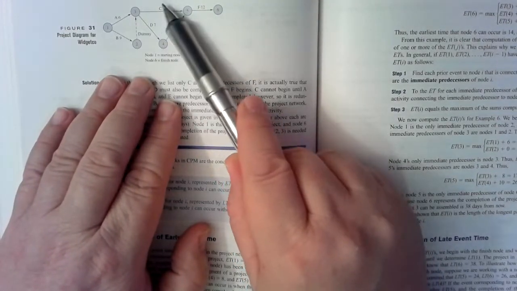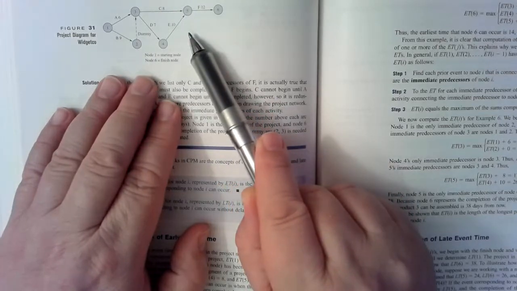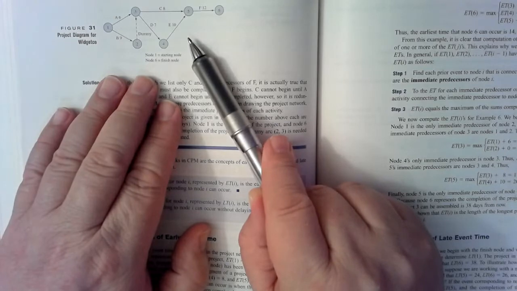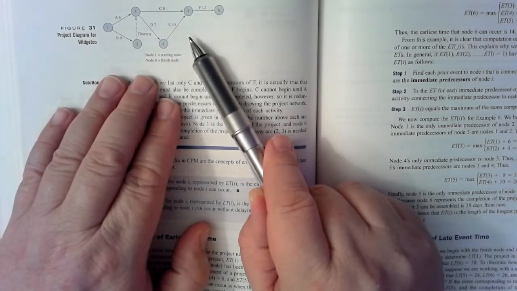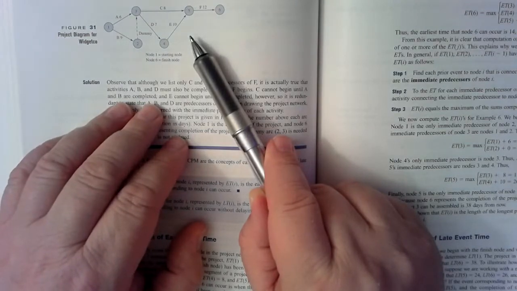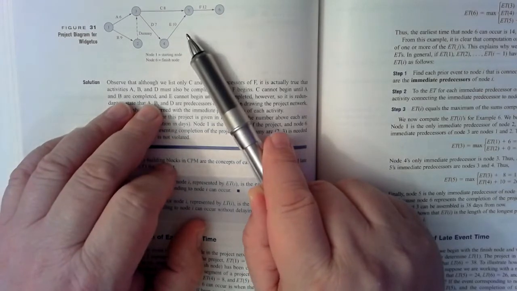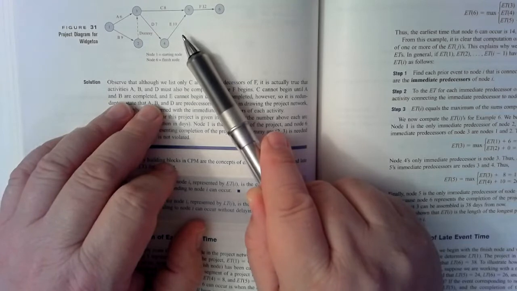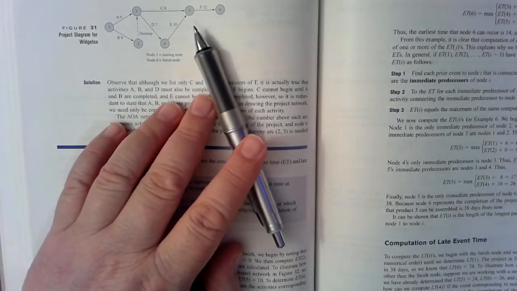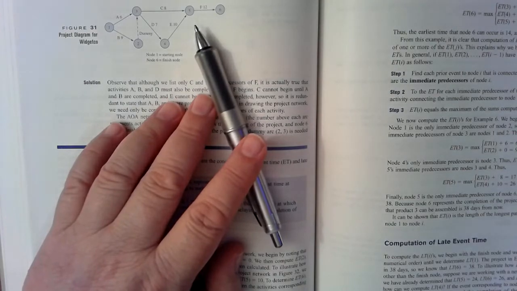This is kind of an awkward way to write this. People use activity on arc when they're going to do PERT. But since we're not doing PERT, we're just doing the critical path method, we're going to do activity on node. So let me pause for a second and get the paper out, and I'll actually start writing some stuff.